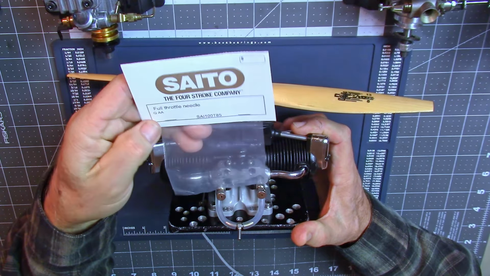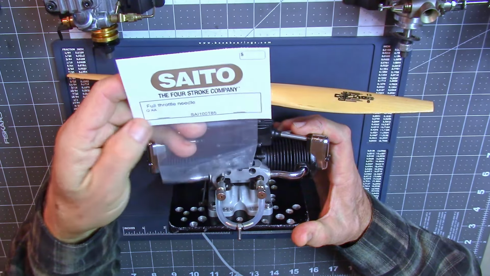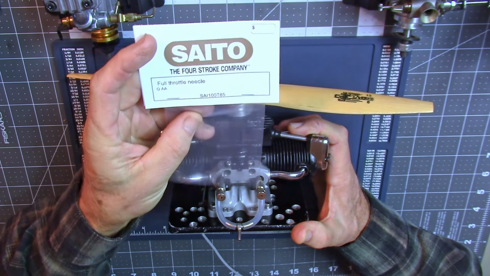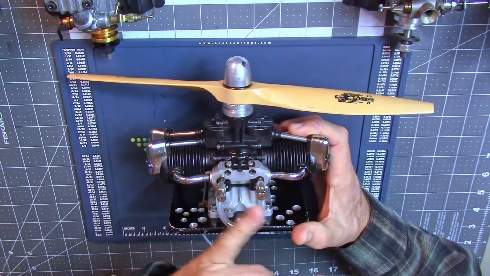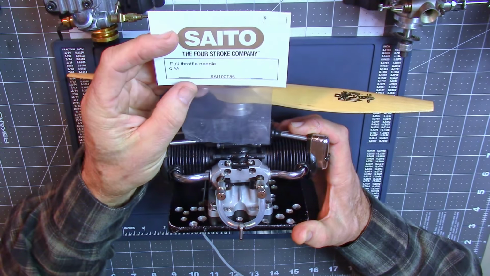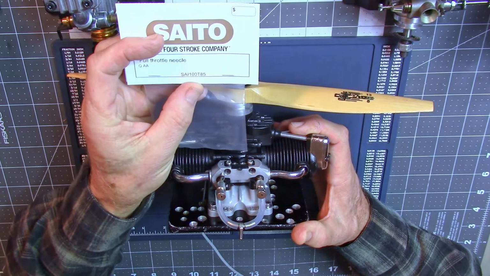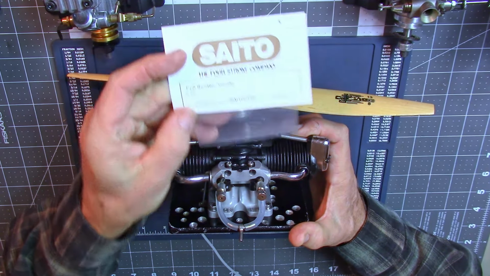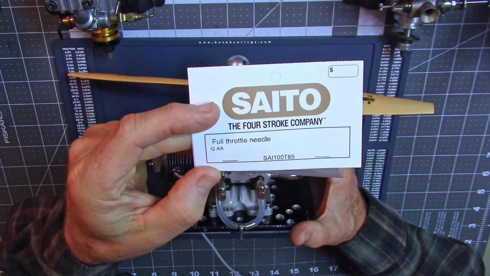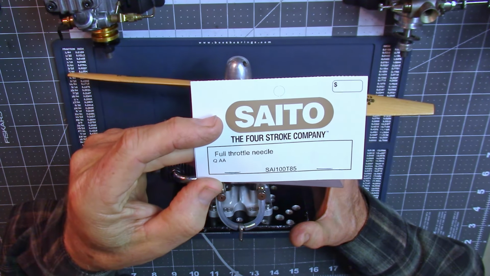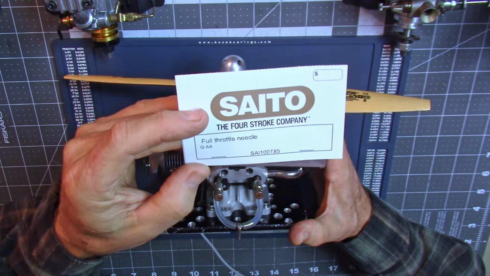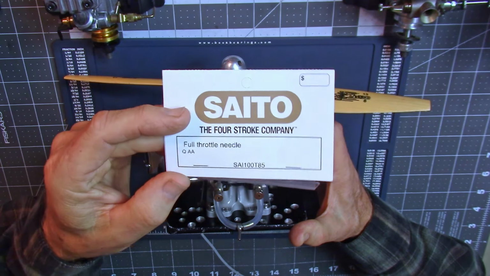high-speed needles for this carburetor that Omni Models had, at least, and they get their stuff from Horizon. So I did get two new high-speed needles which I've got installed in here, and it says here full throttle needle assembly. It says SAI 100T85. So these needles, and here's the alpha codes, Q and AA. So Q is this engine, the 91T Mark II, and AA is the 100T engine.